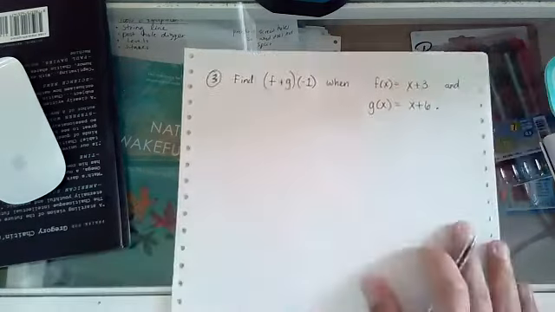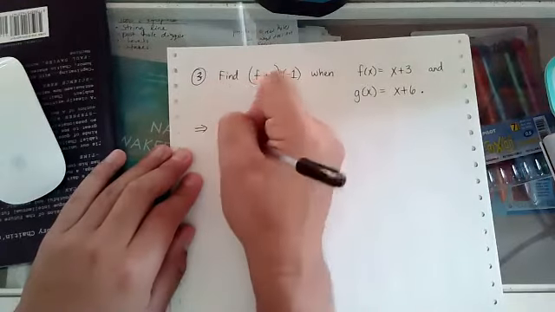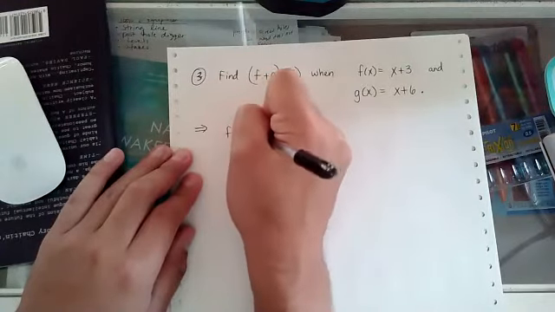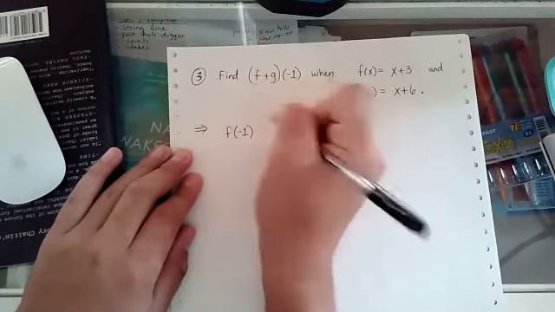So again, I like to write this out as f plus g of -1 is really saying find f evaluated at -1. And then I'm going to add that to g also evaluated at -1. So the scratch work I'm going to have to do is plug -1 into each of these functions.